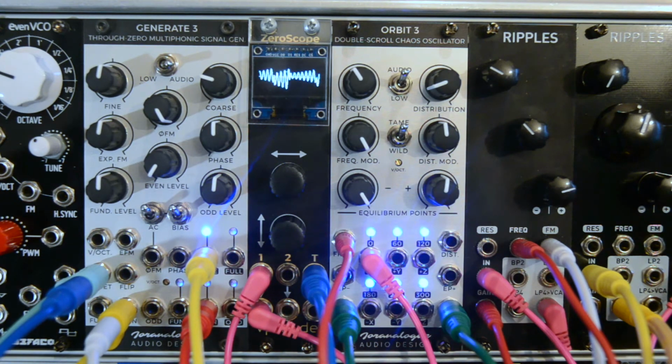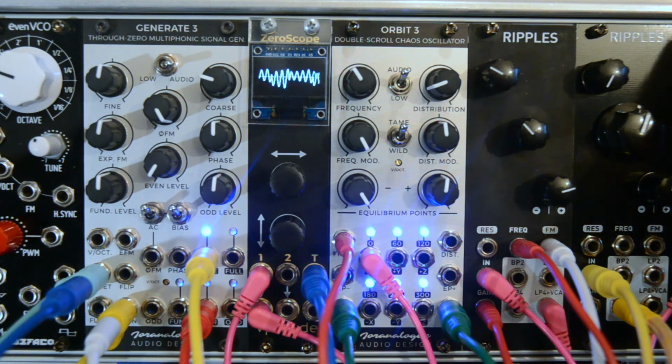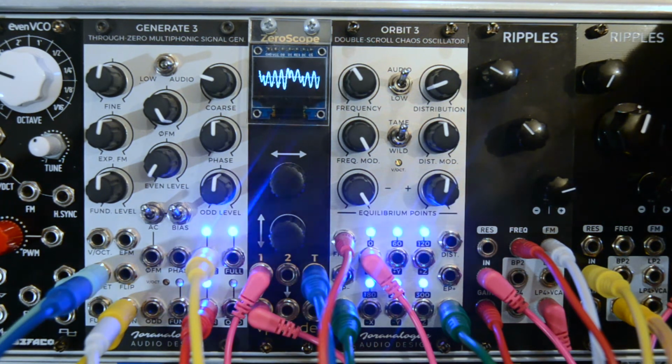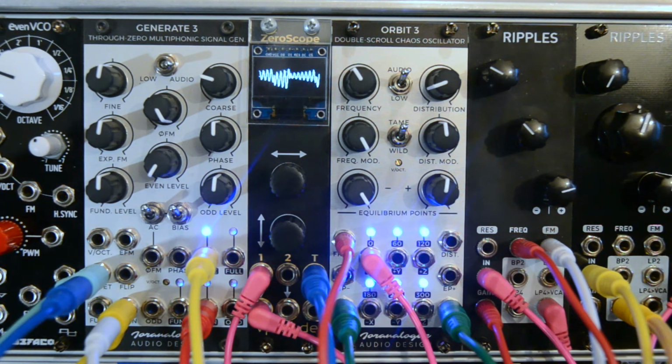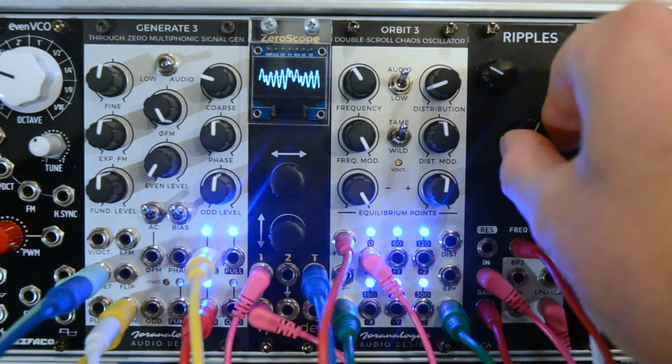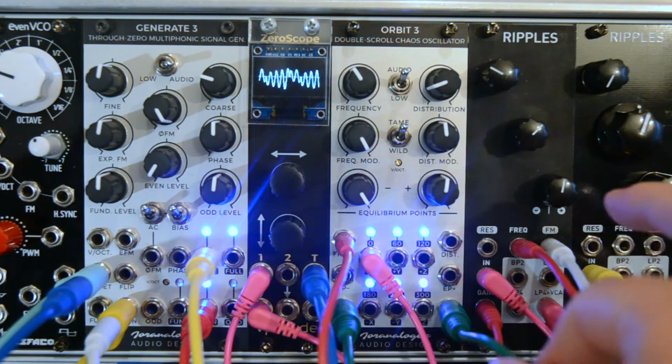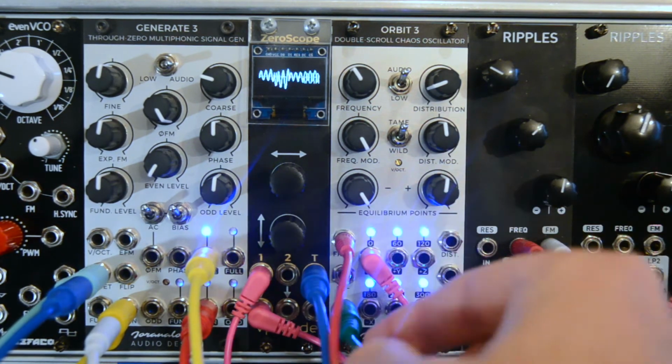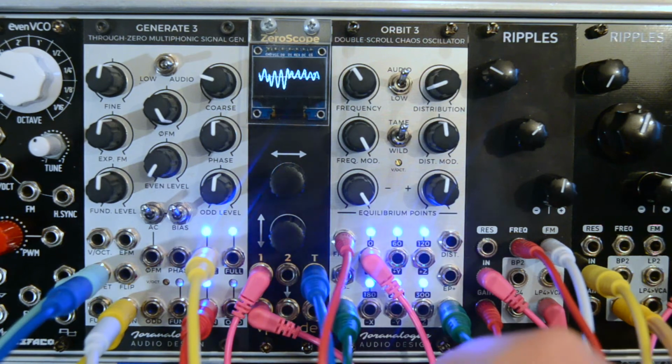There's a few things going on in this patch. First, let's remove the outputs of Generate 3 from the signal. So right now we're listening to Orbit 3 by itself. The EP output is going through a VCA into the reset input.